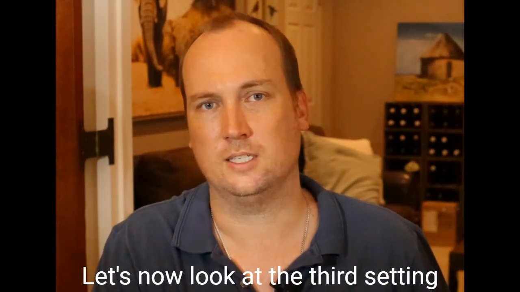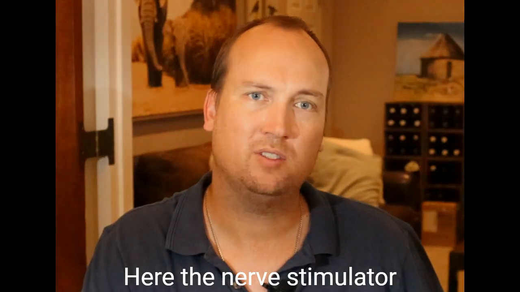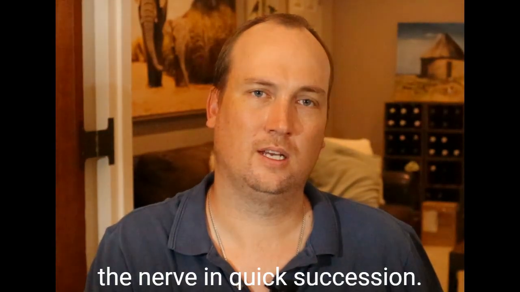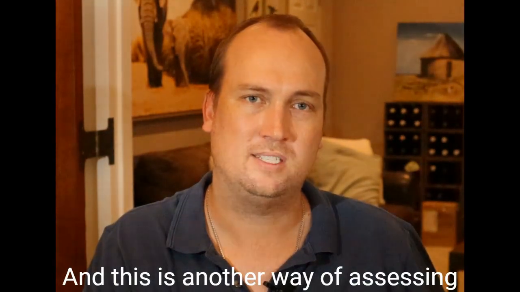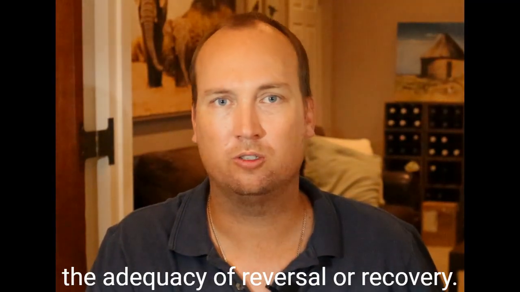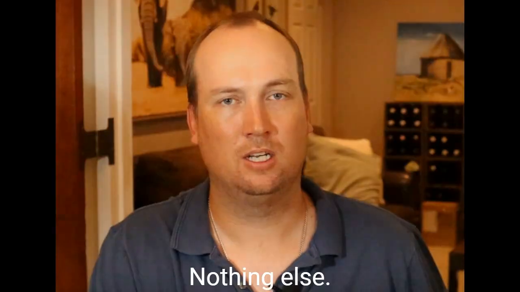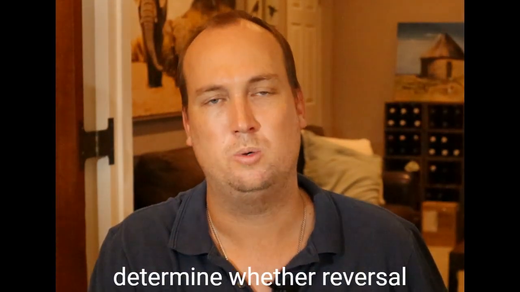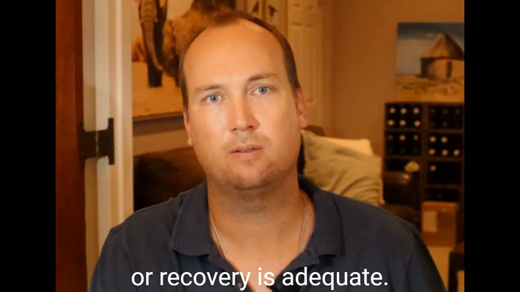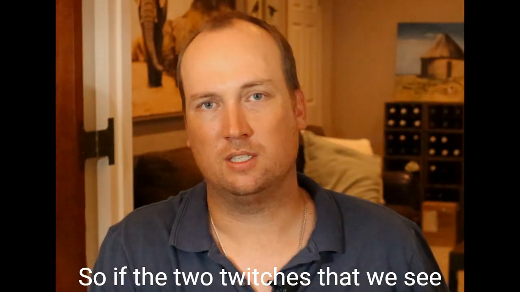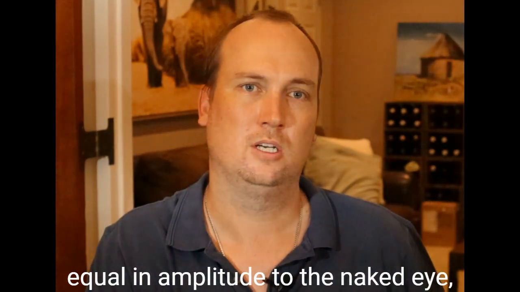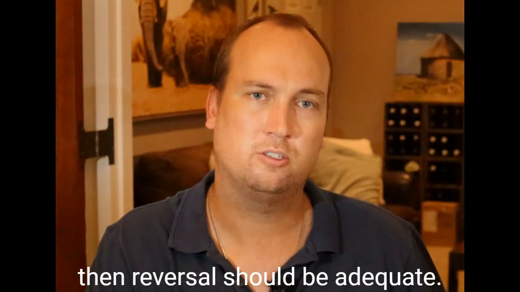Let's now look at the third setting on the nerve stimulator, and this is double burst stimulation. Here the nerve stimulator sends 2 electrical stimuli to the nerve in quick succession. And this is another way of assessing the adequacy of reversal or recovery. We don't use this test in any other situation other than to determine whether reversal or recovery is adequate. So if the 2 twitches that we see in response to the double burst appear equal in amplitude to the naked eye, then reversal should be adequate.